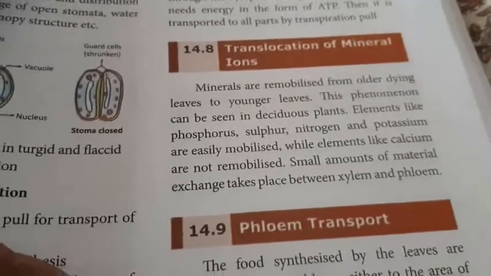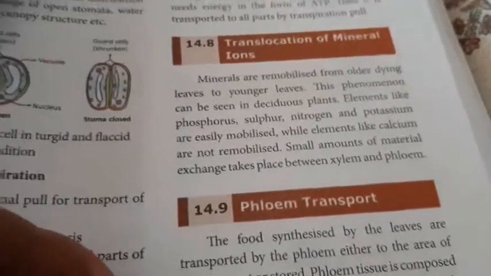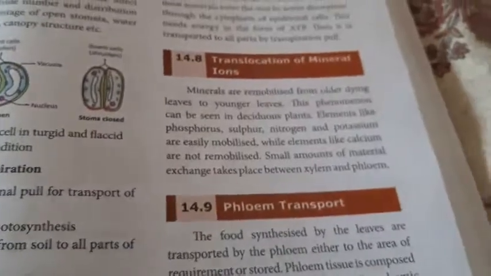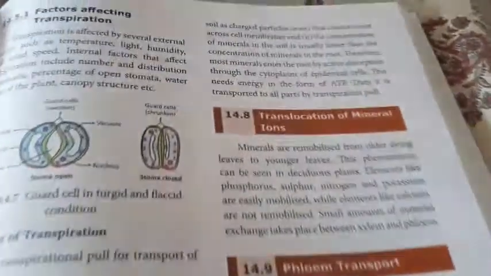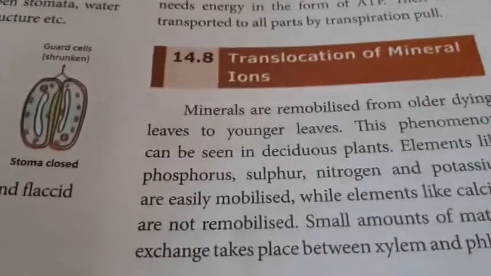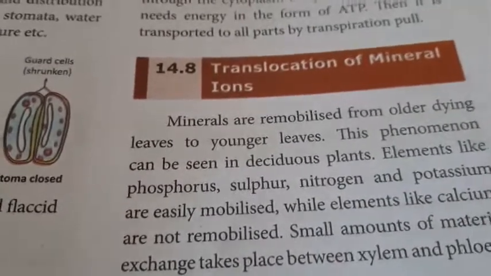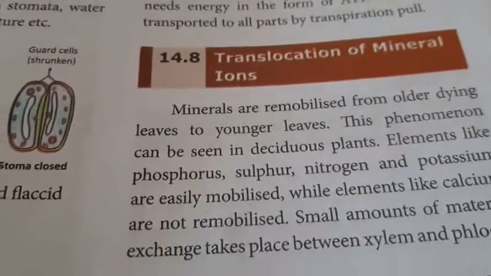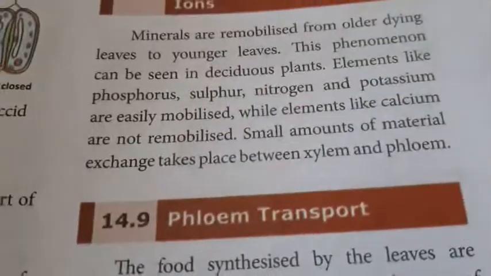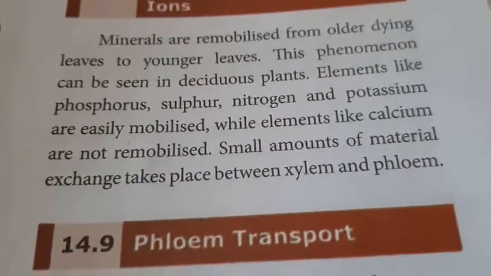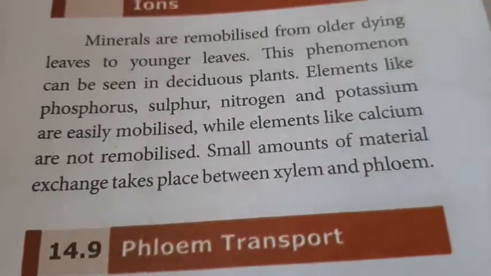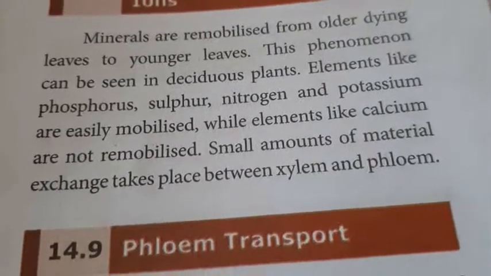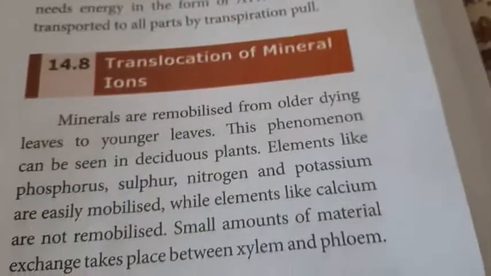Elements like phosphorus and sulfur. Deciduous plants are those found in the forest or dry places. At that time the older leaves die and the younger leaves are formed. Then some of the elements like phosphorus, sulfur, nitrogen and potassium are easily mobilized, while elements like calcium are not mobilized. A small amount of material exchange takes place between the xylem and phloem.